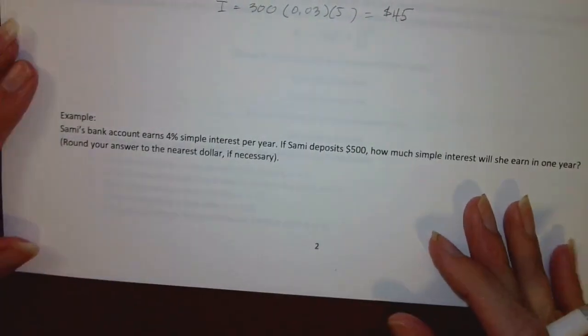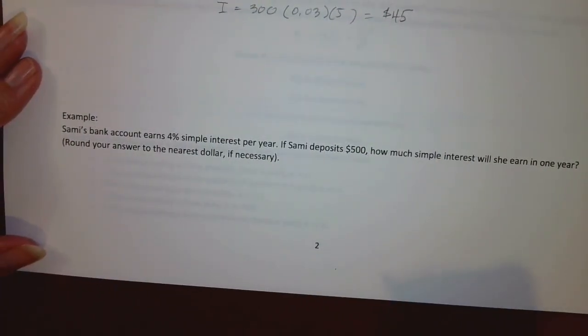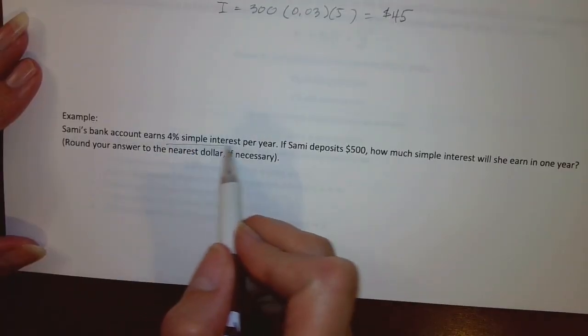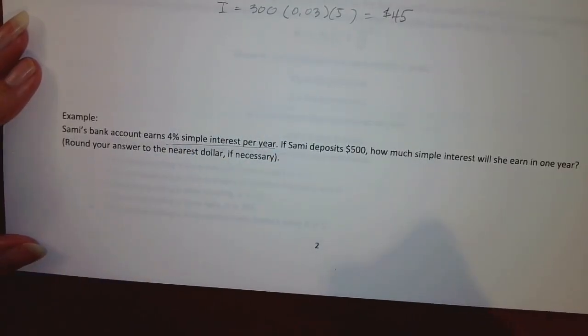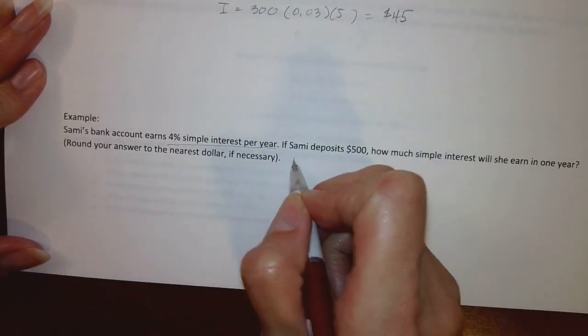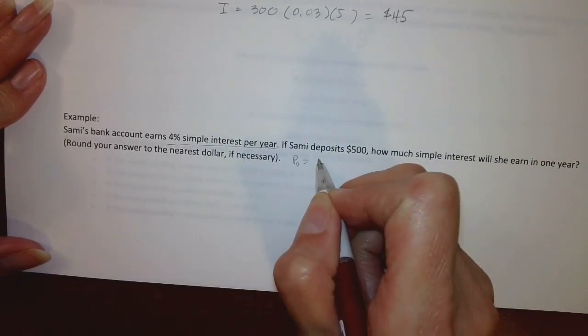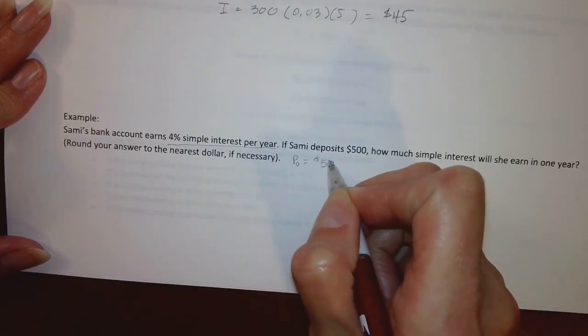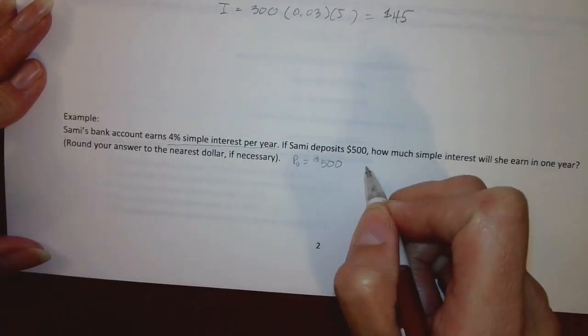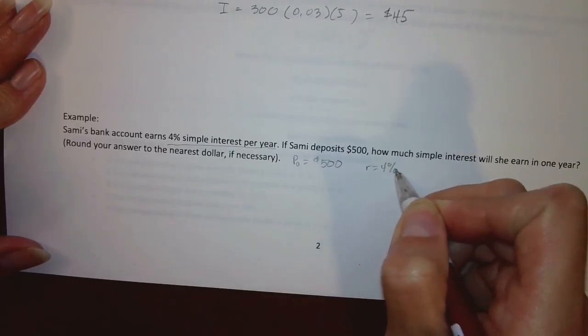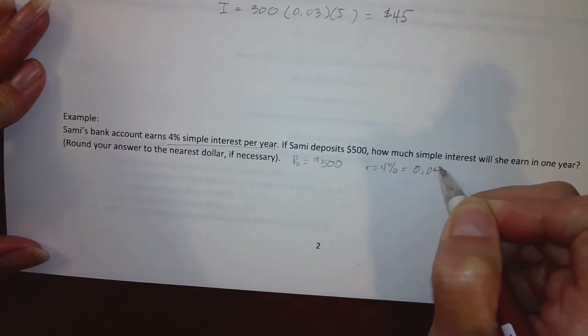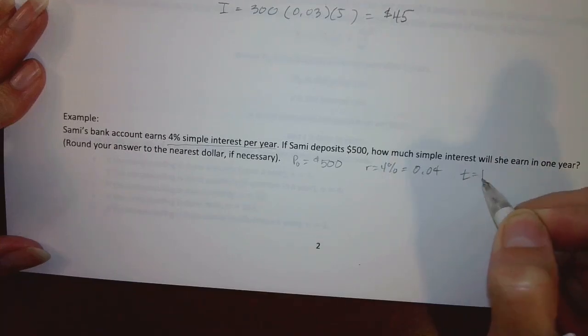So let's look at this other example. Sammy's bank account earns 4% simple interest per year. If Sammy deposits $500, how much simple interest will she earn in 1 year? Round your answer to the nearest dollar if necessary. I know that my initial amount, or P naught, is $500. My rate is 4%, which is 0.04, and T equals 1.